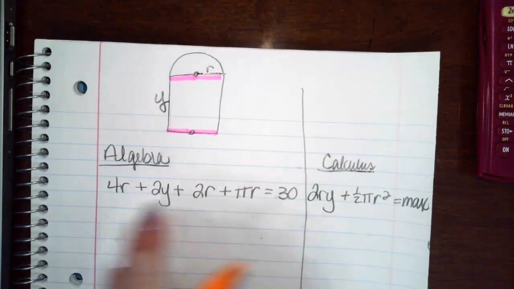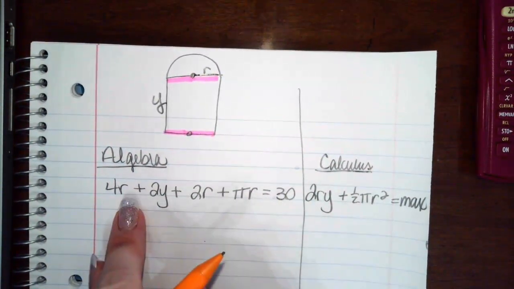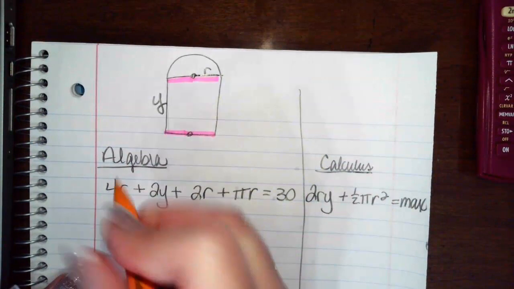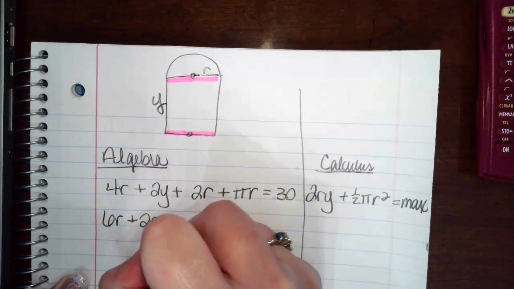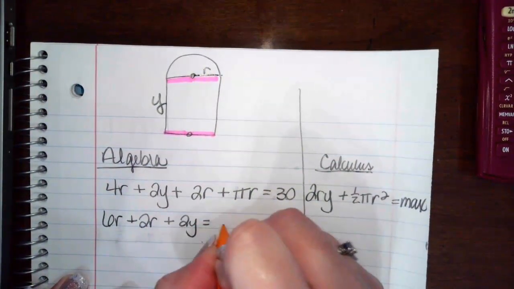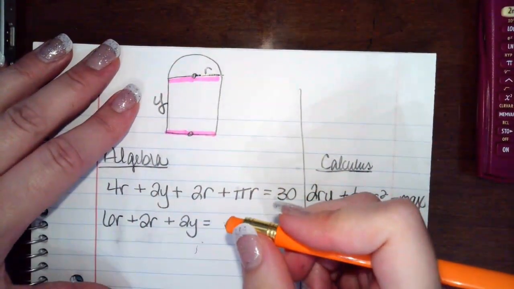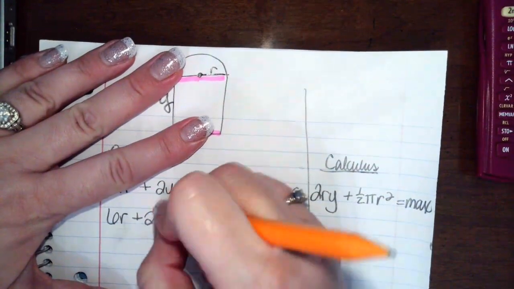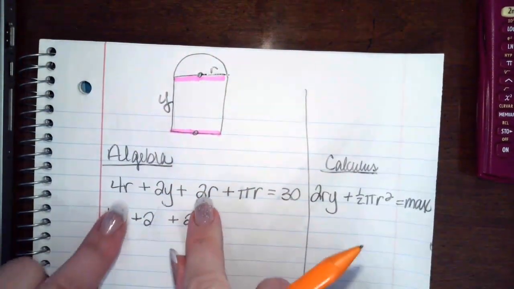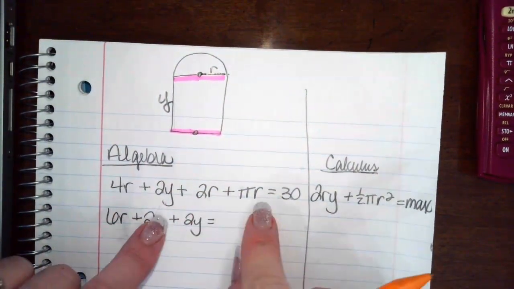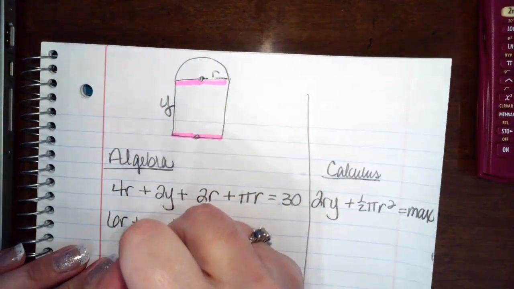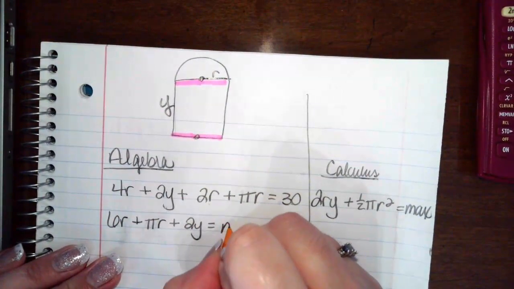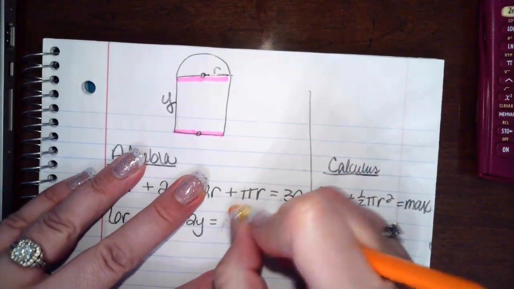Okay, so I'm going to add all my like terms together here. This gives me 6 r's. So 6r plus 2r plus 2y. 6r plus, nope, sorry, just messed that up. 6 r's plus 2 y's plus a pi r equals 30.